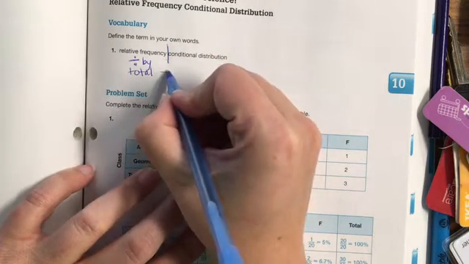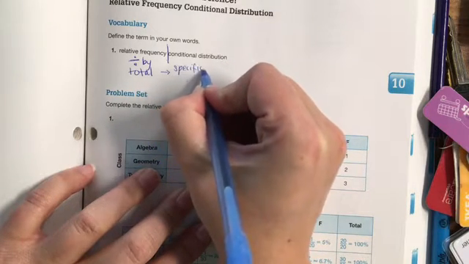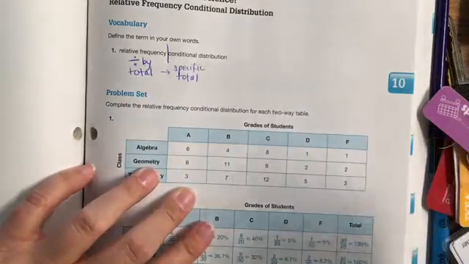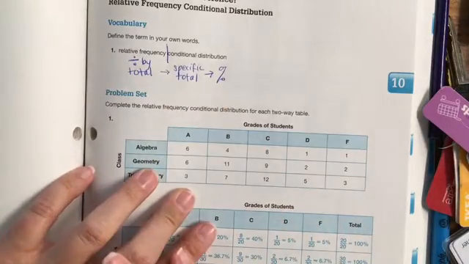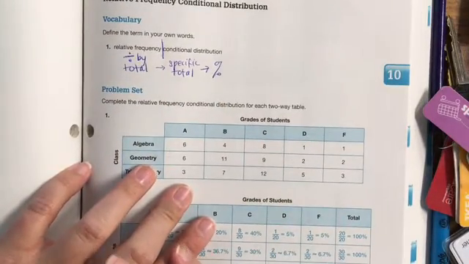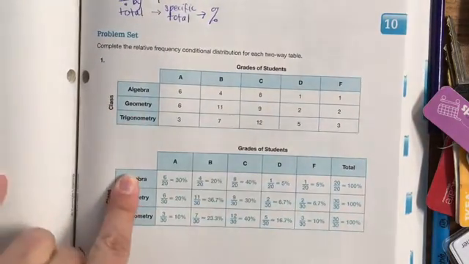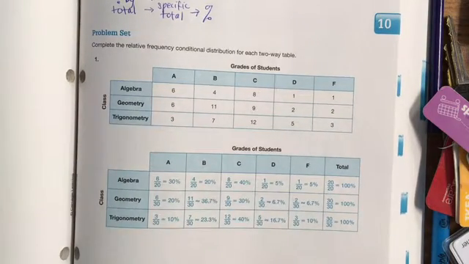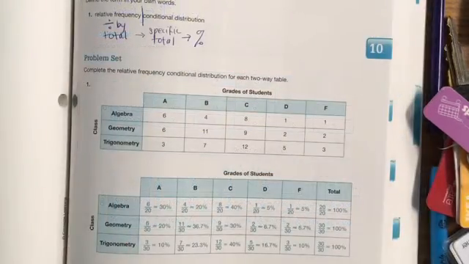And then when it says conditional, that means we're going to do a specific total, not the grand total, the specific total, and then you need to change that to a percent. So this is basically what we're doing today, is changing things to a percent. So I want you to take a moment and just look at these two tables that are on this page. So this is 10.3 again. And I want you to just look and make some observations and how did they get from this table to that table?